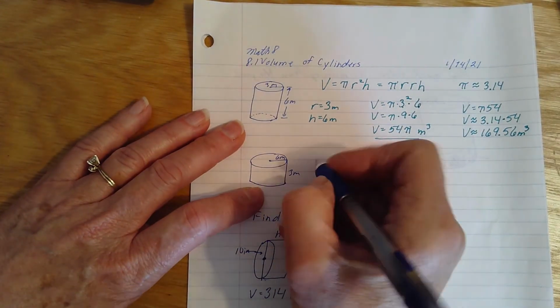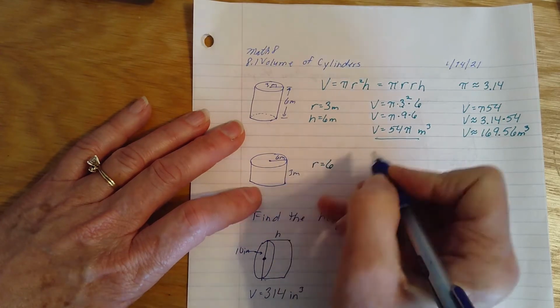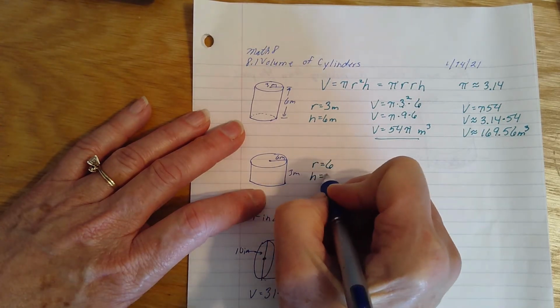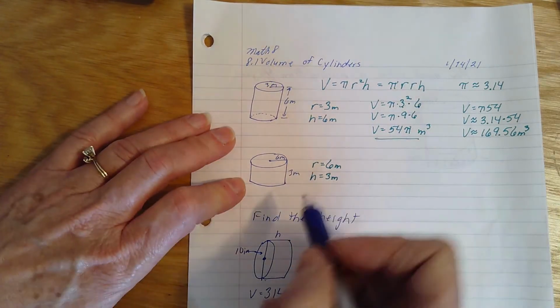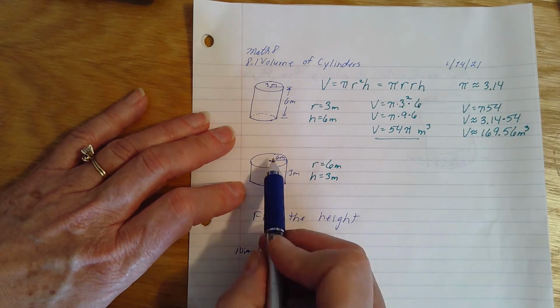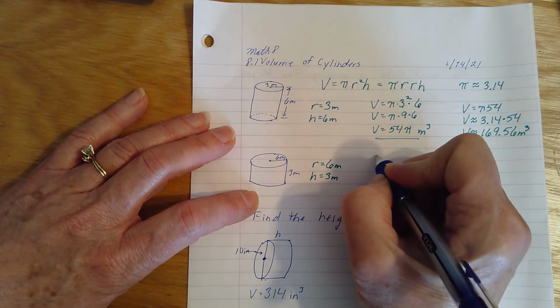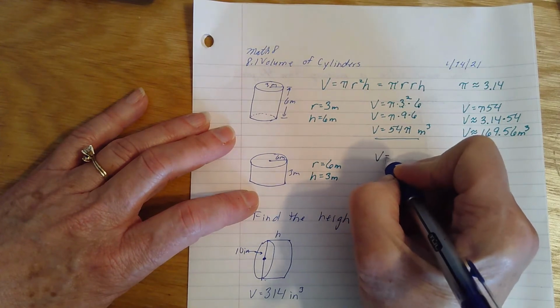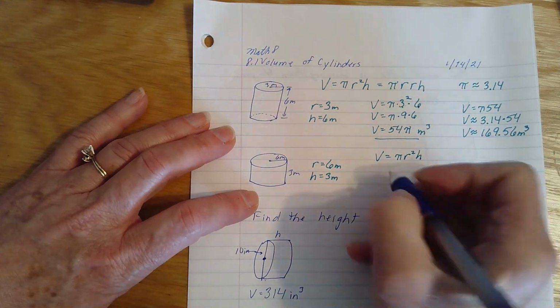Okay, coming down to this next problem, I again have a radius. My radius is 6. My height is 3. These are also in meters. It's going to be interesting to see what happens. We've simply swapped the height and the radius. Clearly, this is not to scale. I always start with my equation. The volume equals pi times radius squared times height.